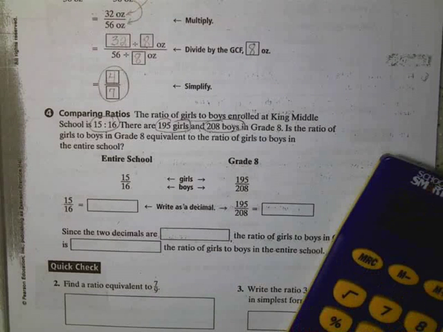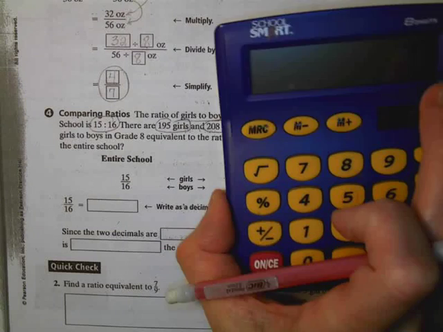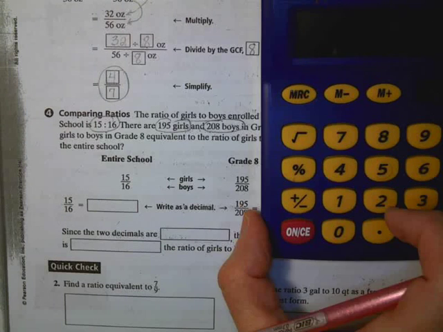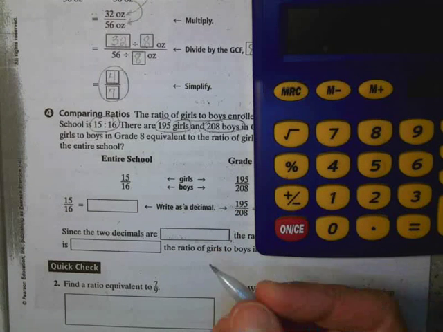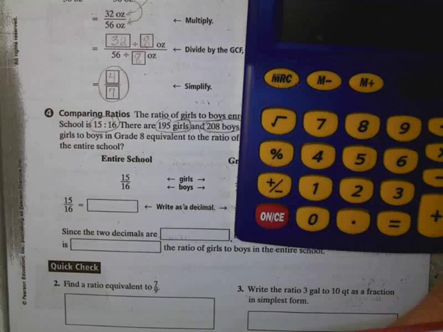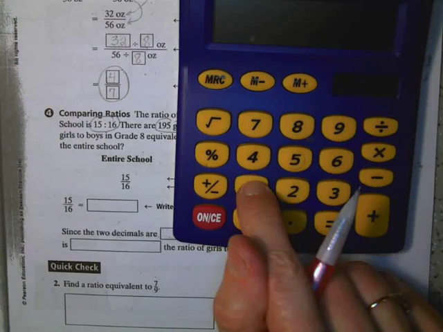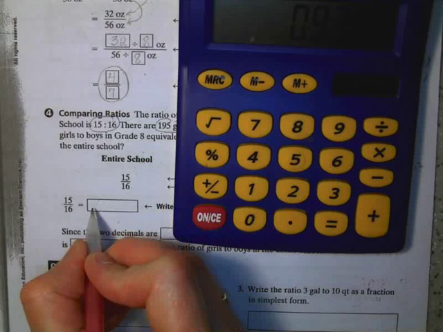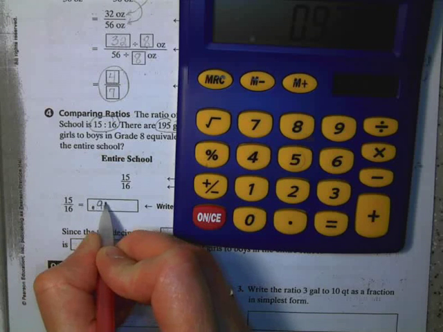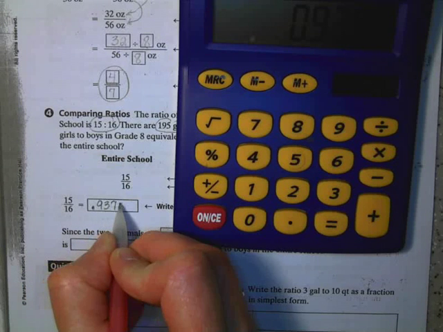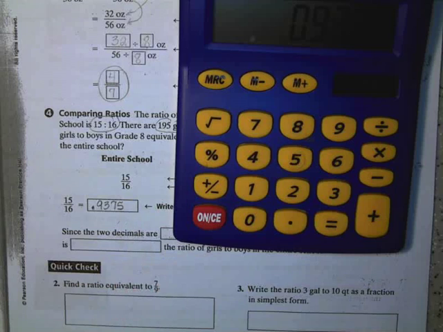The easiest thing to do in a case like this is to convert to a decimal. And remember, to convert a fraction to a decimal, it's the numerator divided by the denominator. So I'm going to take 15 and divide by 16, and I get the decimal 0.9375.